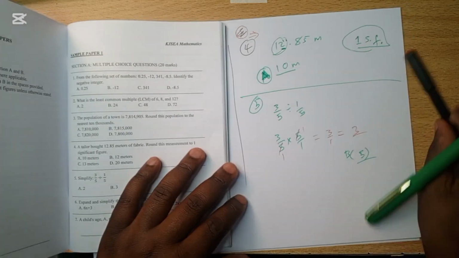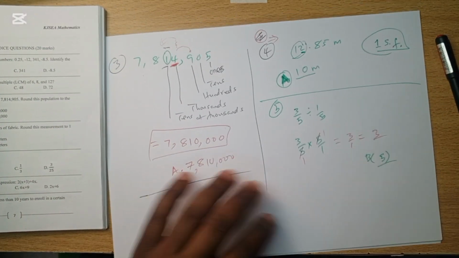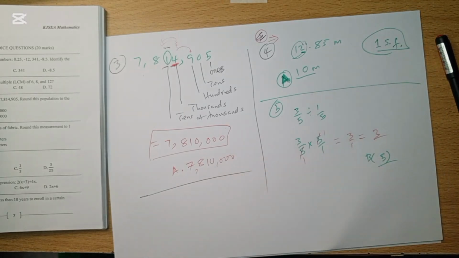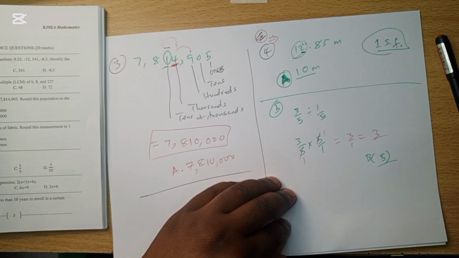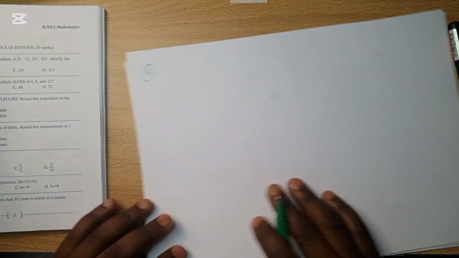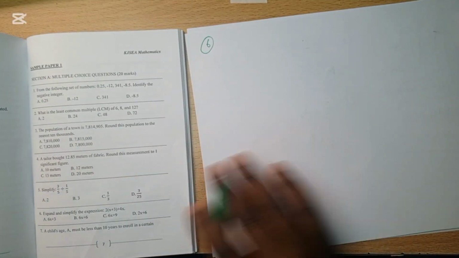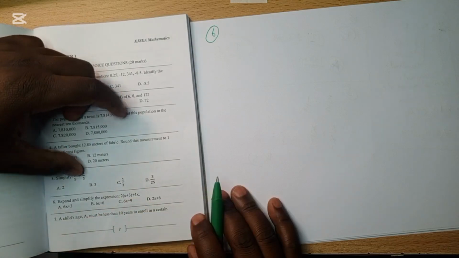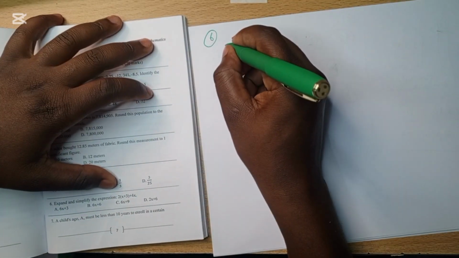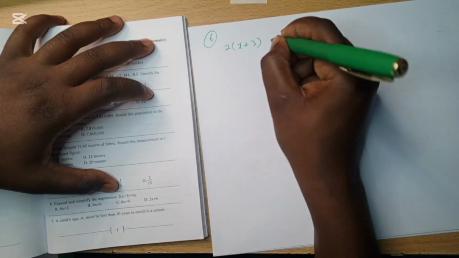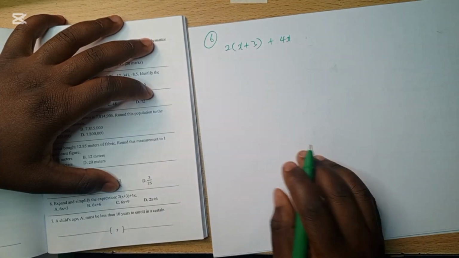Question 6 asks, expand and simplify the expression. So you are given 2(x plus 3) plus 4x.